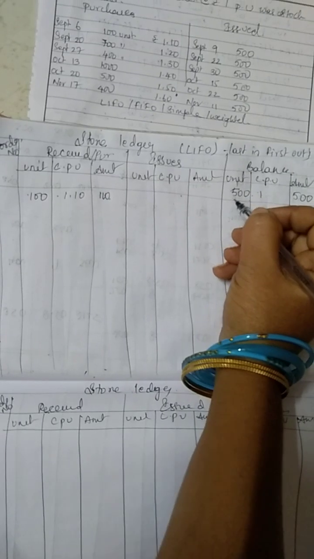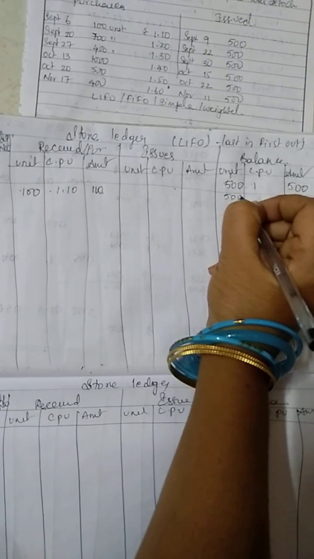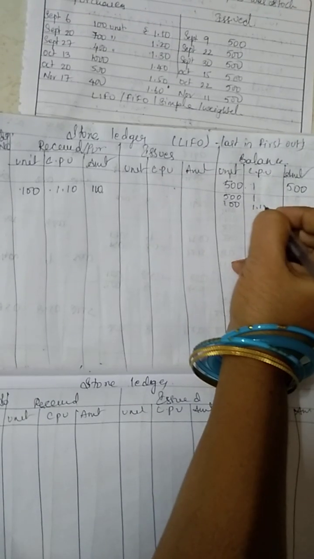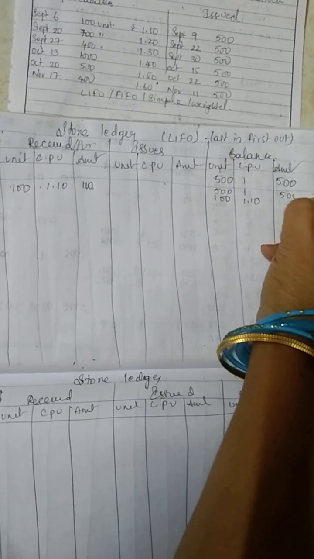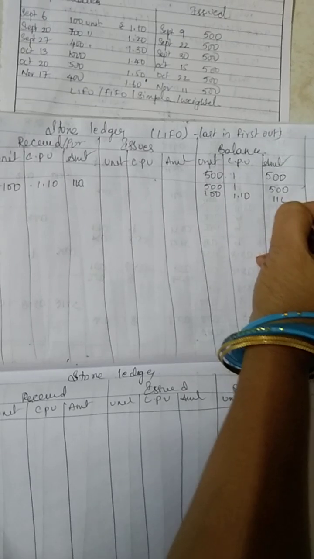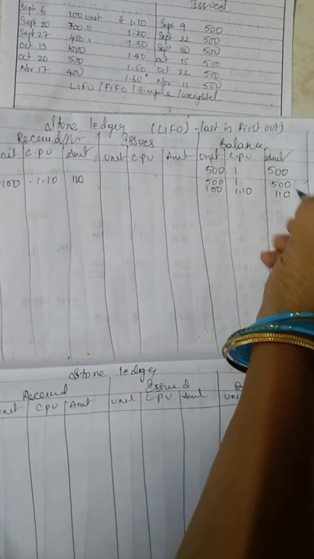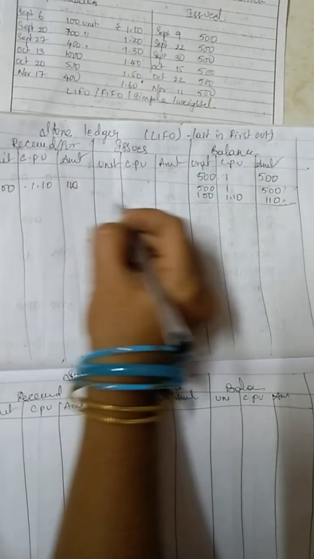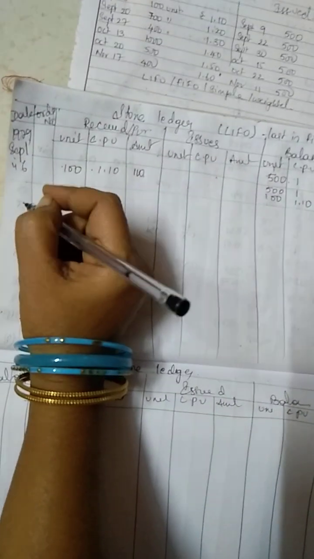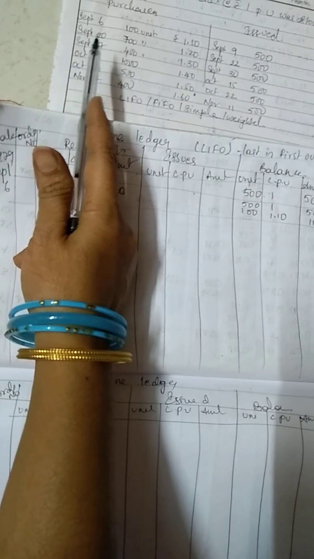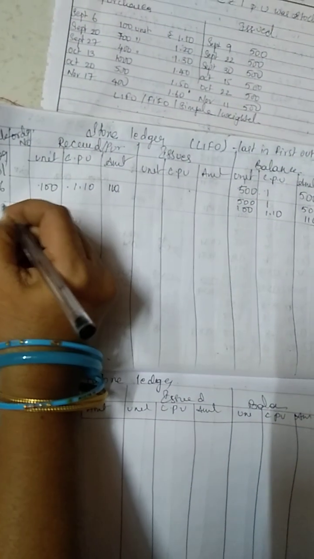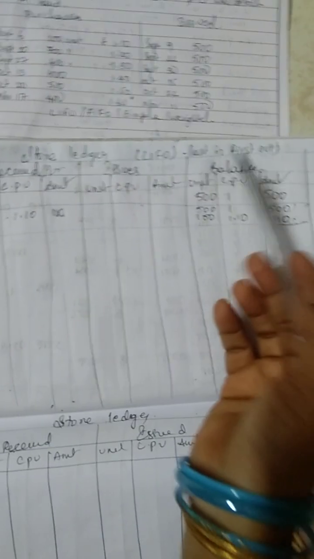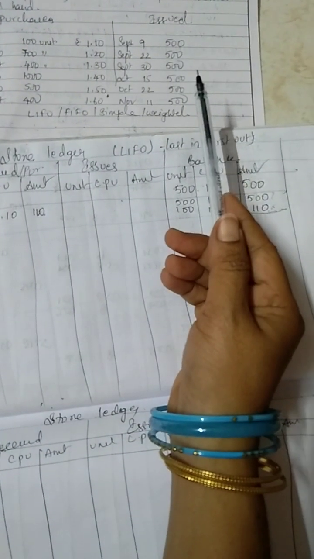Now already in my stock, the old stock is how much? 500 units. Now the new stock is 100 units. So 1 rupee and 1 rupee 10 paisa. 1 rupee is 500 as usual, and 1 rupee 10 paisa is 110. So this is the stock I have got into my stores. This is done. Now I will check the next date. What is the next date he gave me? After September 6th, it is September 9th. What does the 9th say? It says issued. How many units did it say? It said 500 units have been issued.